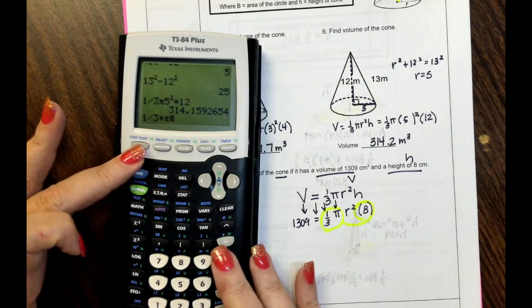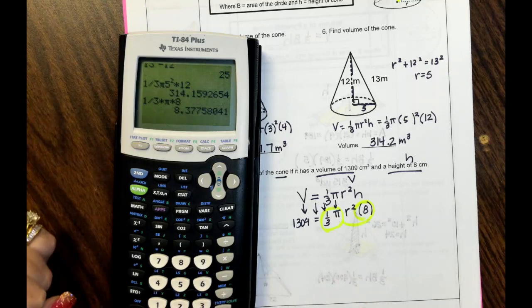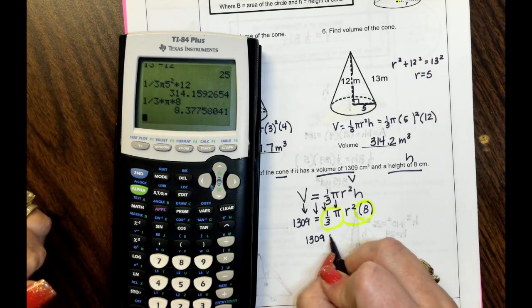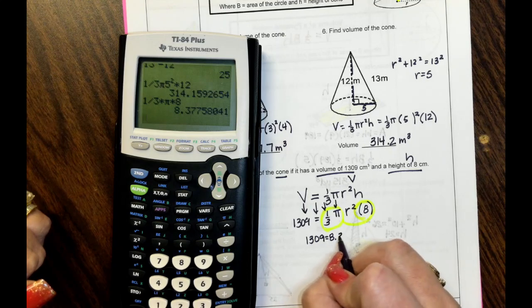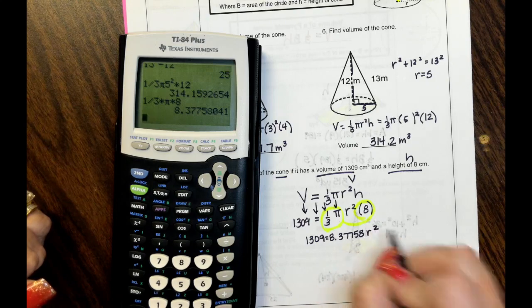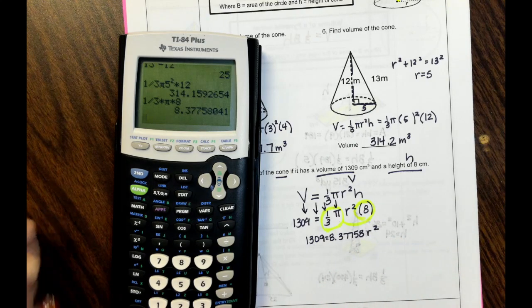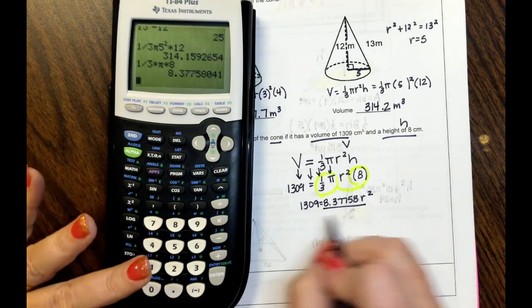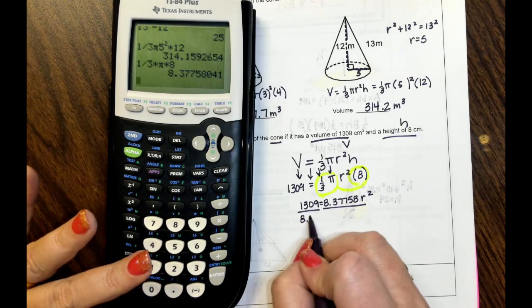Now we need to divide by that number. I just don't want to write it all out. So we're going to take 1309 and we're going to divide by the number that we just got. Hit enter. And you get 156.3 is r squared. But I don't want to know what r squared is. I want to know what r is.